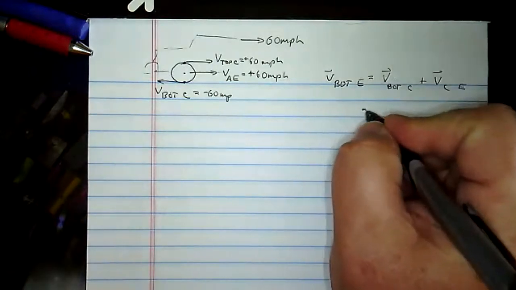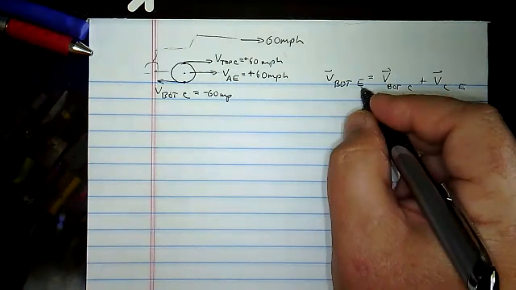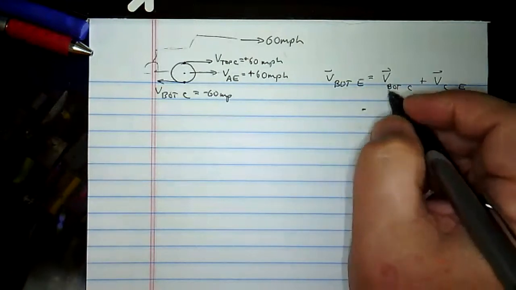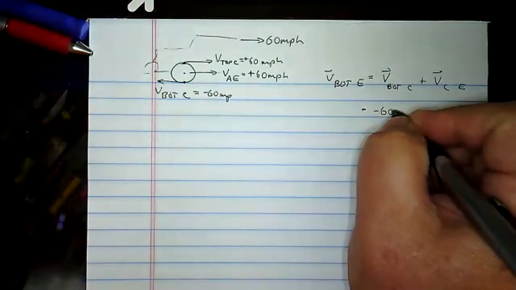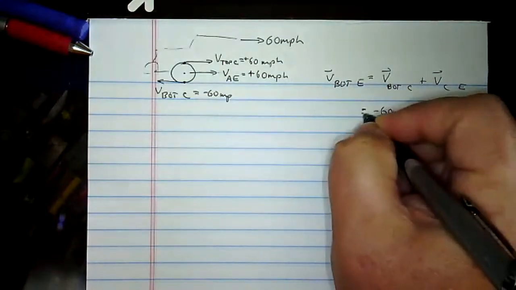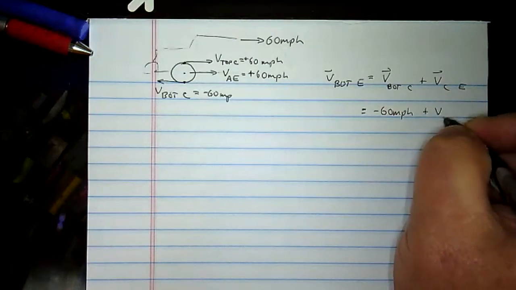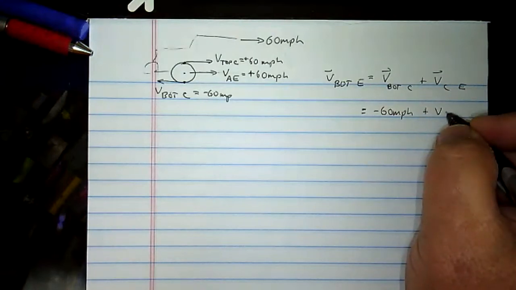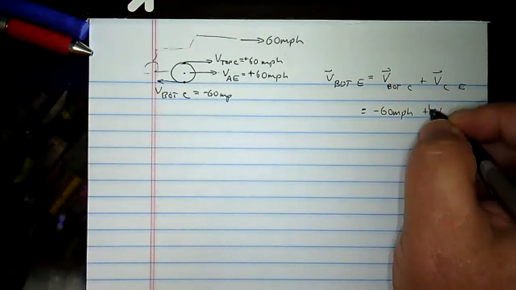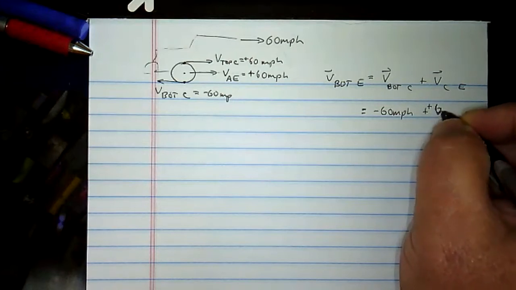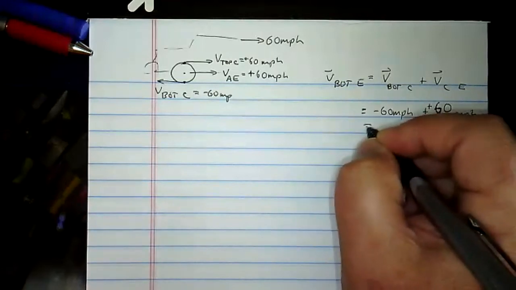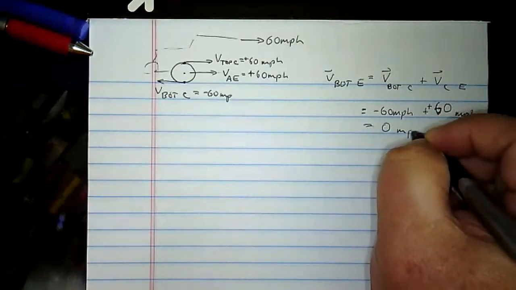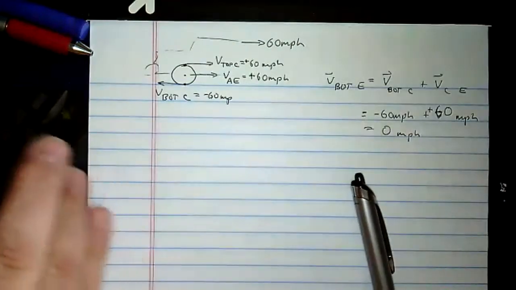Now this is all a vector equation, but luckily we're dealing with one dimension, so it's really easy. So I see that the velocity of the bottom of the tire with respect to the Earth is the velocity of the bottom of the tire with respect to the car, which is negative 60 miles per hour, and the velocity of the car with respect to the Earth is positive 60 miles per hour. And you see that, lo and behold, the bottom of the tire has zero velocity.